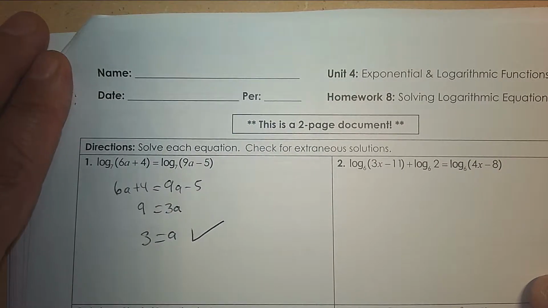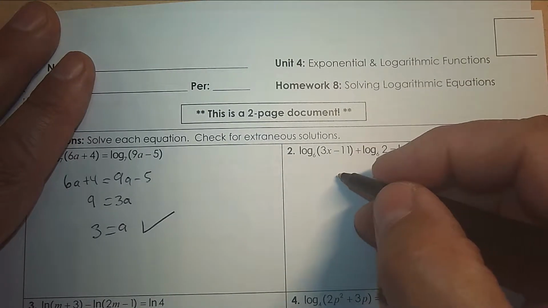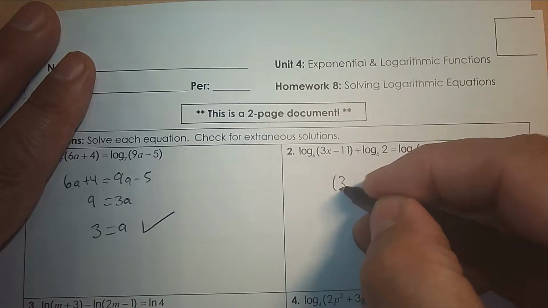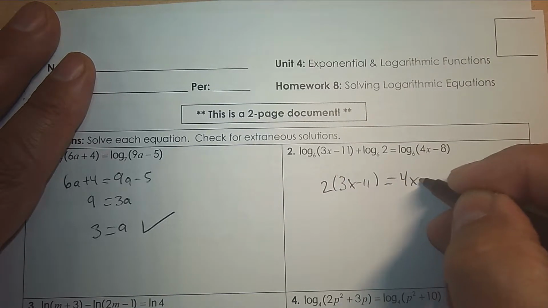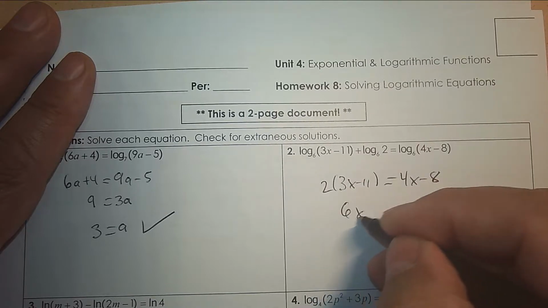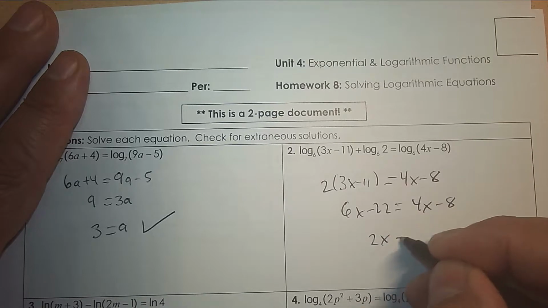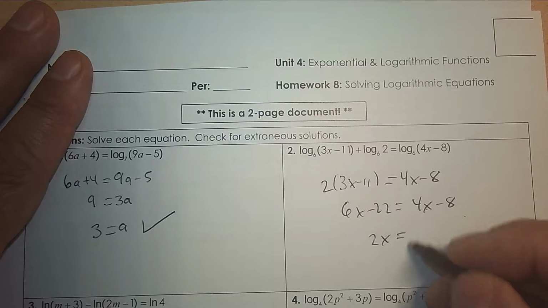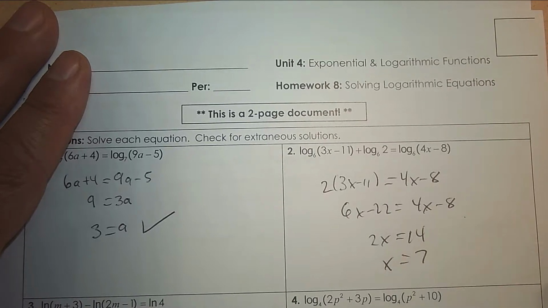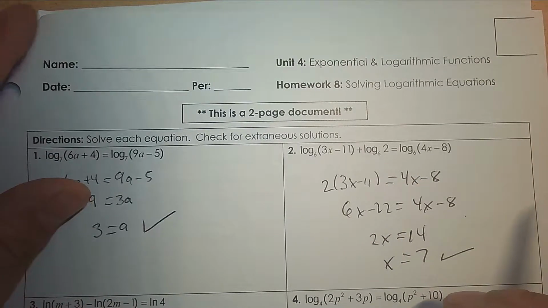All right, number 2. So when the bases are the same, I can multiply to put them together, and then I just have 4x subtract 8. And then expand, combine like terms. So 6 subtract 4, add 22, take away 8, that's 14, and then divide and you get 7. Again, check. 7 is a good answer. The logarithms would be positive inside.